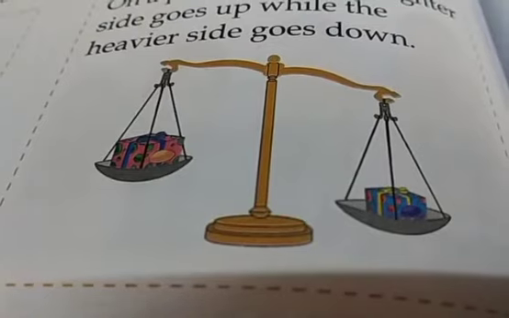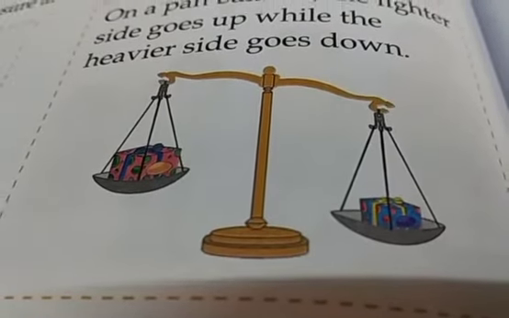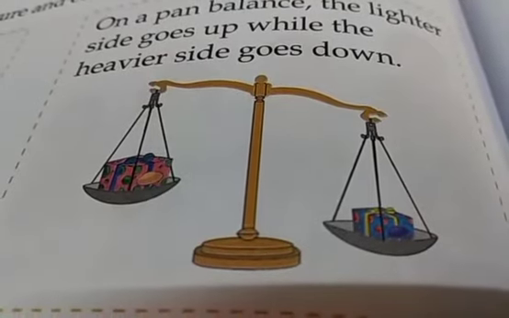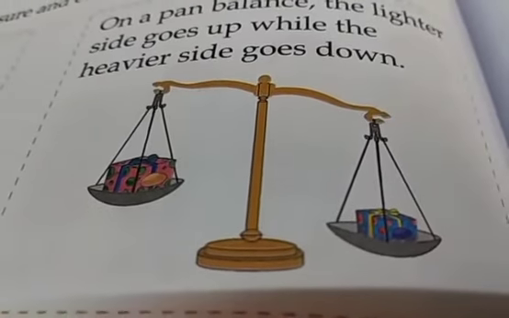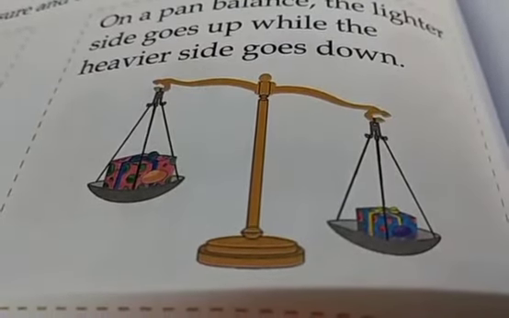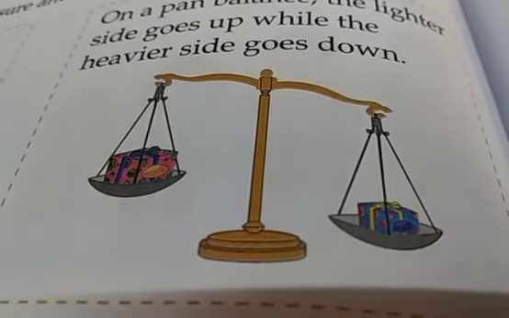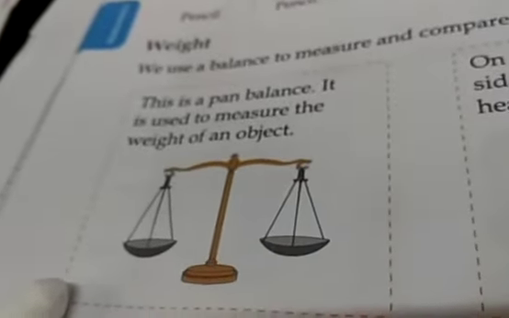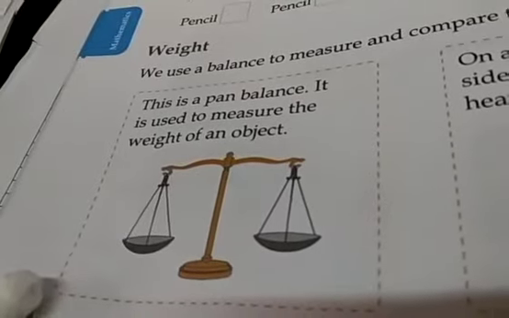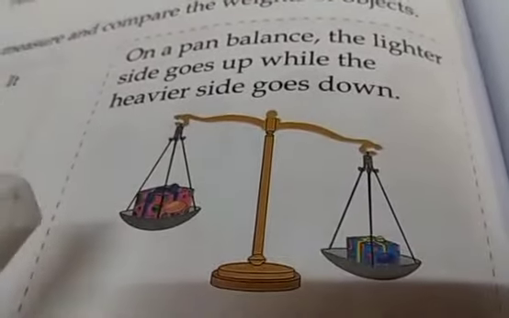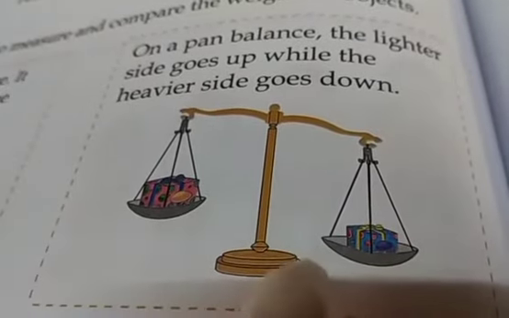Now we learn about weight. See, we use a balance to measure. This we call a balance. Okay, we use a balance to measure the weight of an object. Now you can see here, on a pan, this is the pan. A pan balance is used to measure the weight of an object. The lighter side goes up while the heavier side goes down.